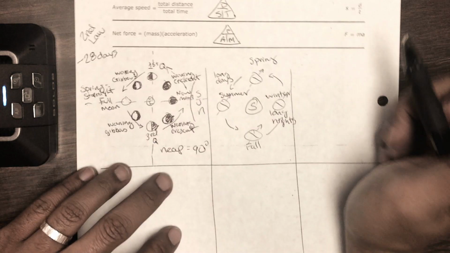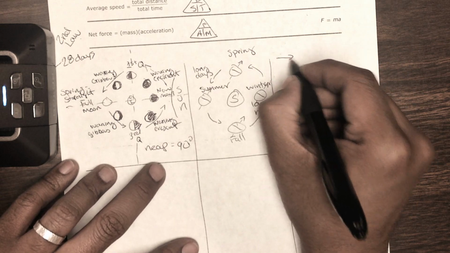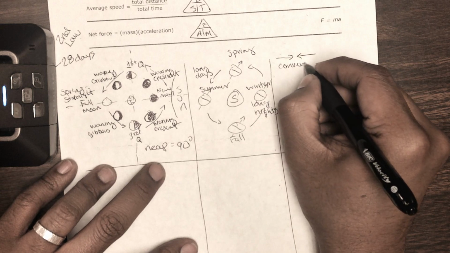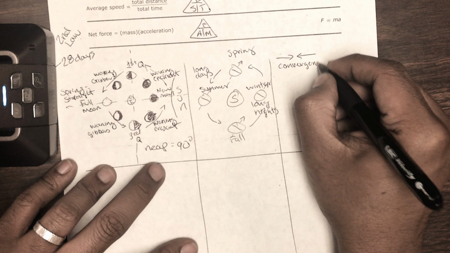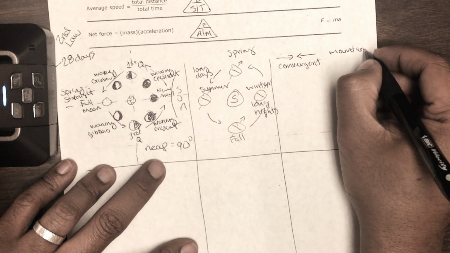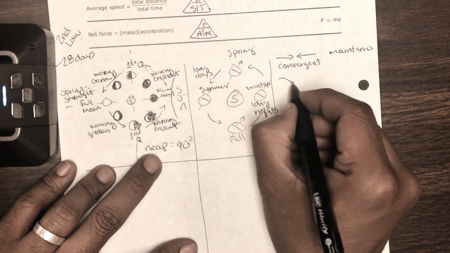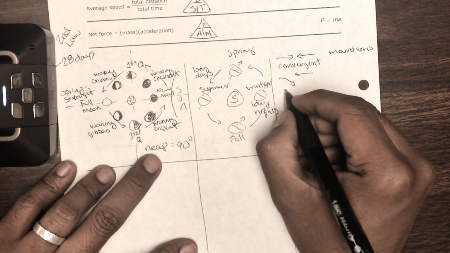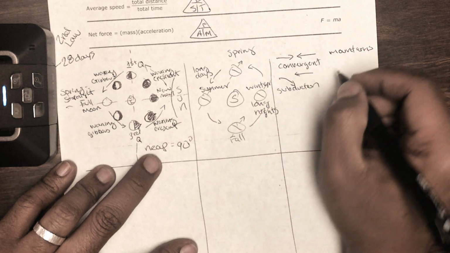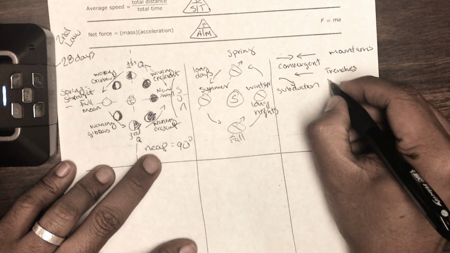Alright, right here I'm going to draw my plate boundaries. So I'm going to draw my arrows going together. This is called convergent. Convergent is colliding. We get mountains. A specific form of convergent boundaries is a subduction zone, when one goes under the other. Subduction. And this gives us trenches and volcanoes.